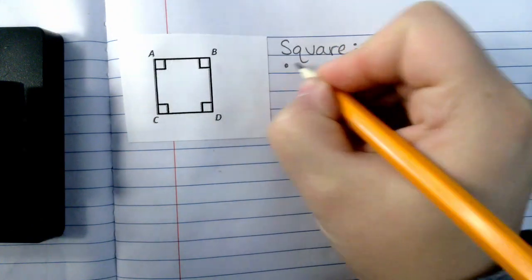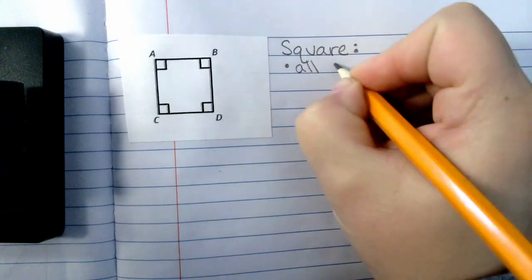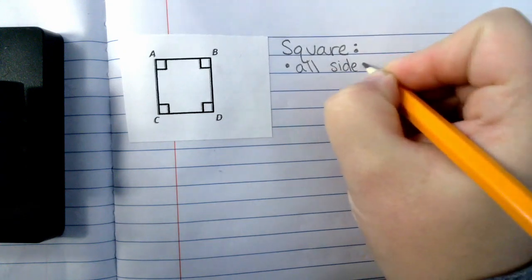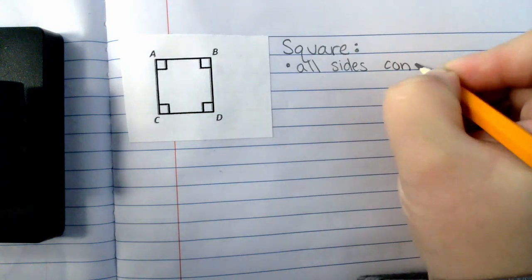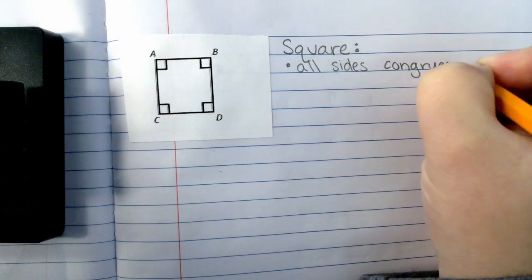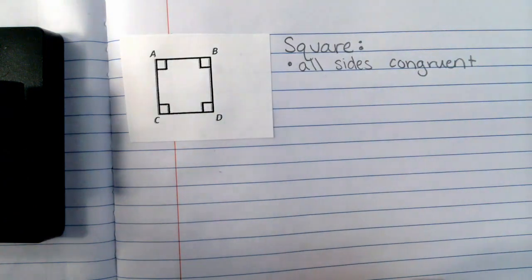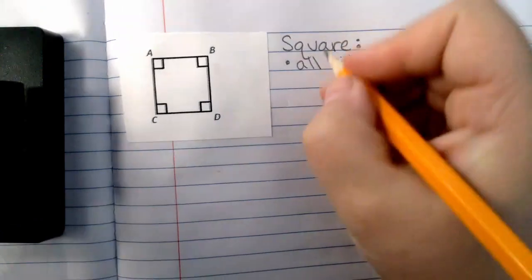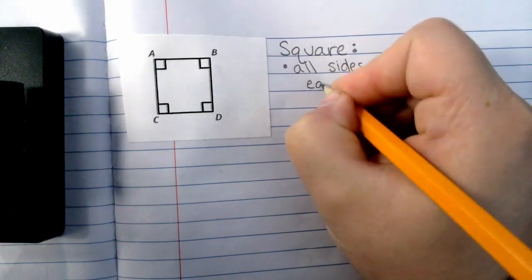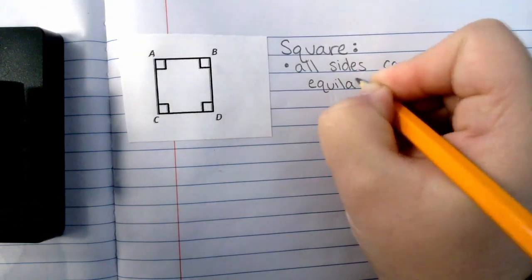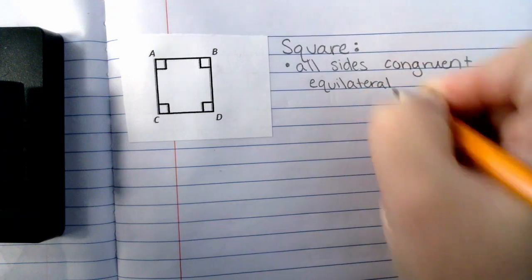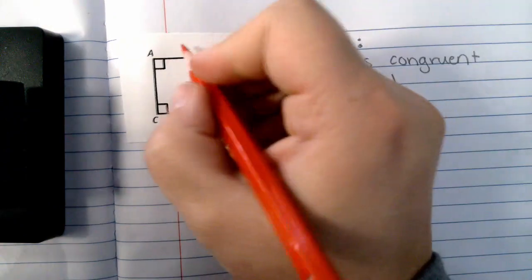If you'd like to mark that up, I didn't put that on the sheet here. All sides are the same. What else do we know about a square? All 90-degree angles. Also equiangular. Somebody say that? Awesome.